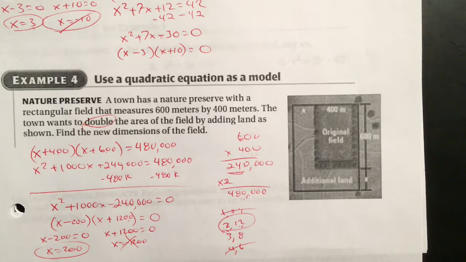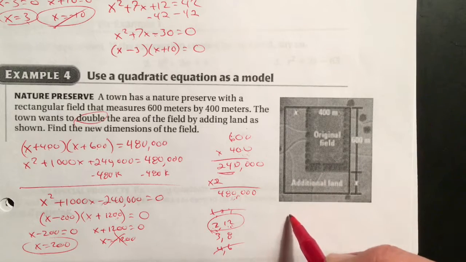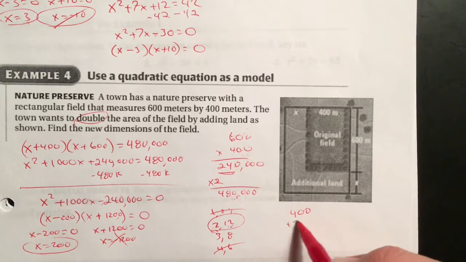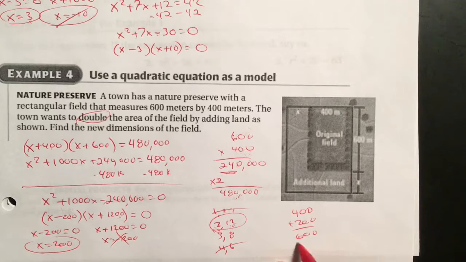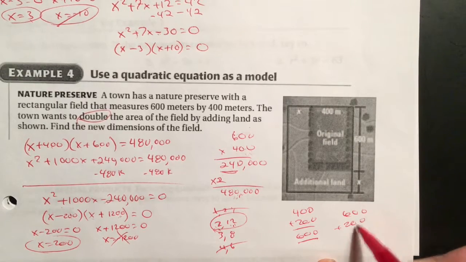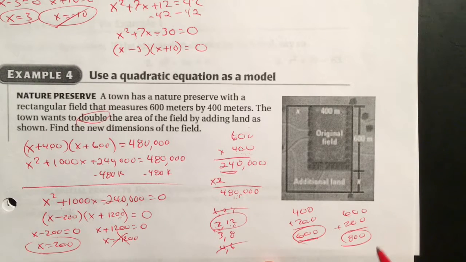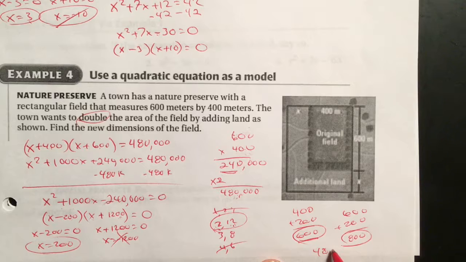And there's our answer. Now, again, you want to check it by taking the 200 and adding it to the 400 and the 600. So we can do that. So 400 plus 200 is 600. And then 600 plus 200 is 800. You multiply these two numbers, do you get the 480,000? Yeah, you do. Just check it out real quick on your own. All right, good luck.